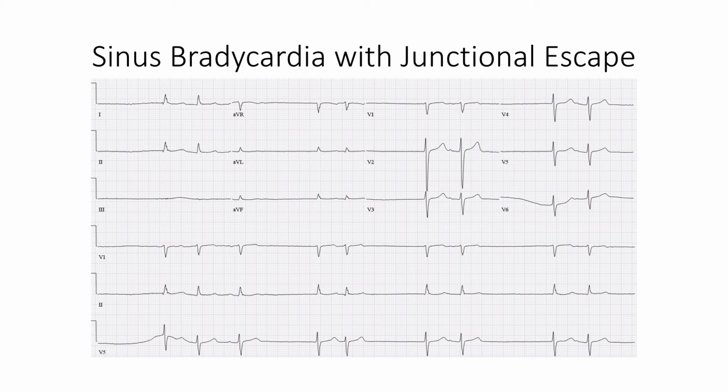In this example, you can see first a conducted P wave, like the first beat, especially in lead V1. And then, long after the sinus pauses, you can see a QRS without a P wave, like on the fourth QRS. This is an example of junctional escape during sinus bradycardia.